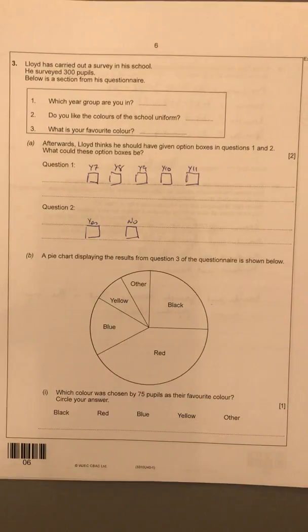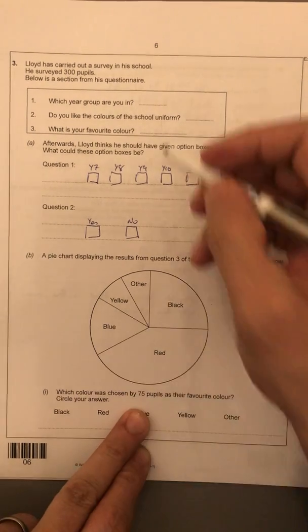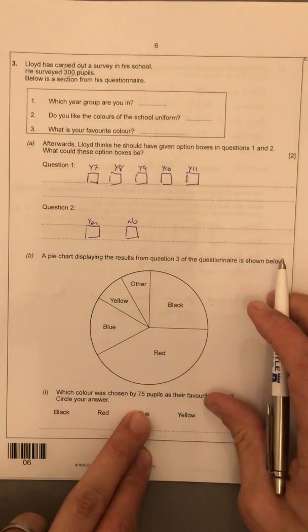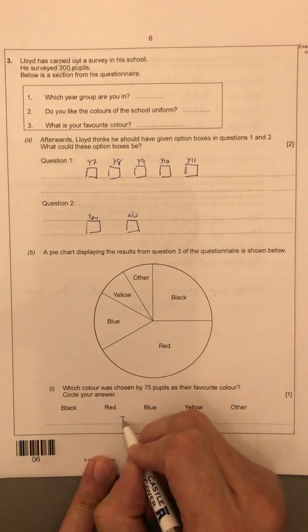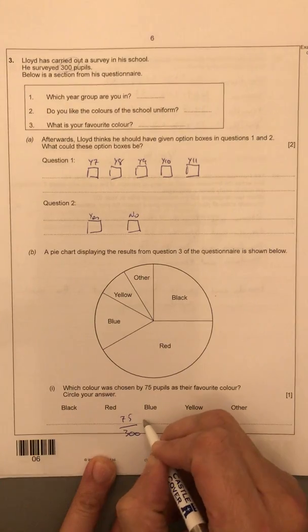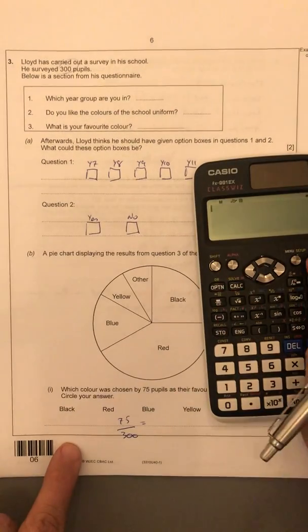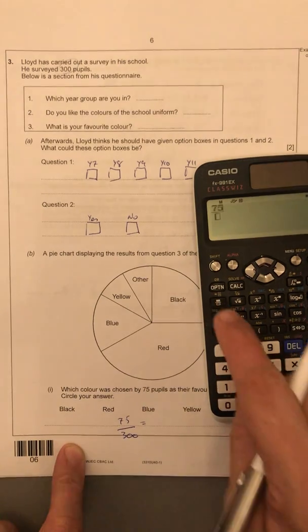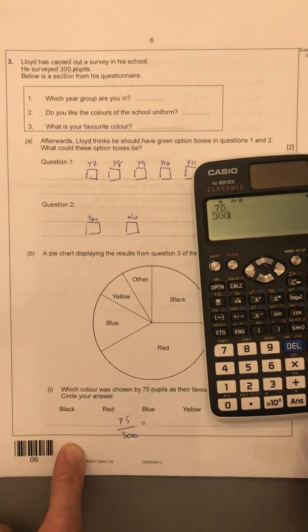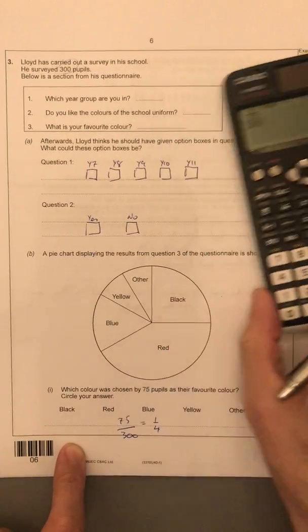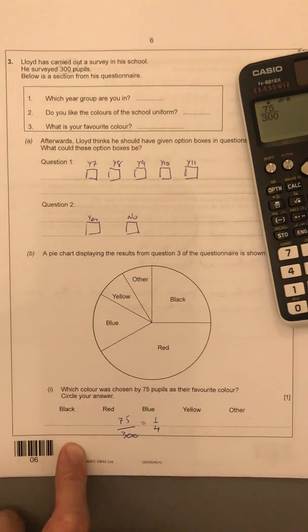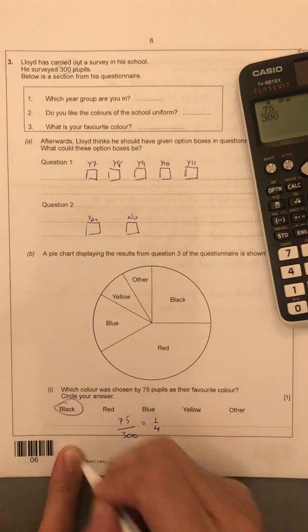You've got a pie chart displaying the results from question 3 of the questionnaire. Part 1 says, which colour was chosen by 75 pupils as their favourite colour? So this survey has been carried out for 300 pupils and 75 of them chose this colour. So what you've got there really is 75 over 300, which, if you use your calculator for that, but you should be able to spot there's a quarter. Your calculator will actually simplify that fraction to a quarter. So which sector on the pie chart there is a quarter? Well, you can see that a quarter would be black, so I need to circle black there.